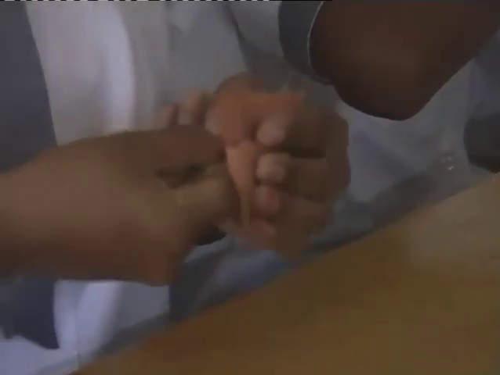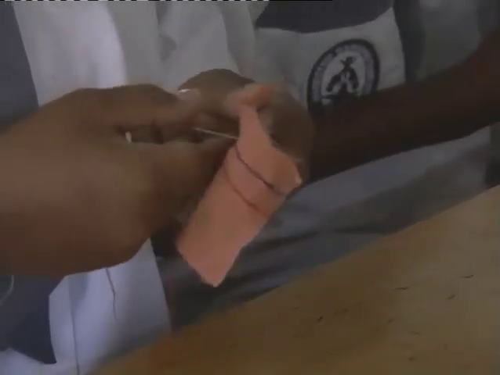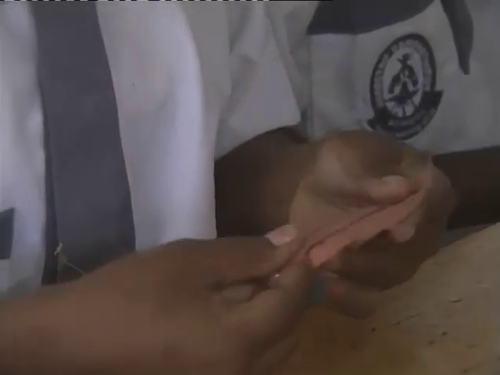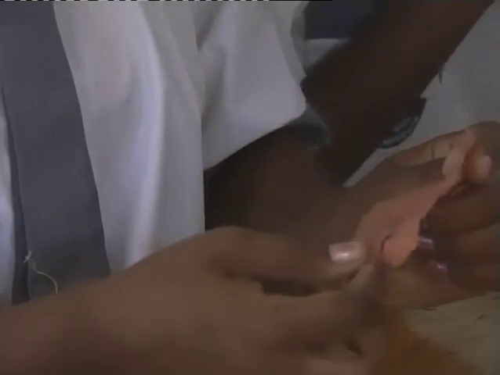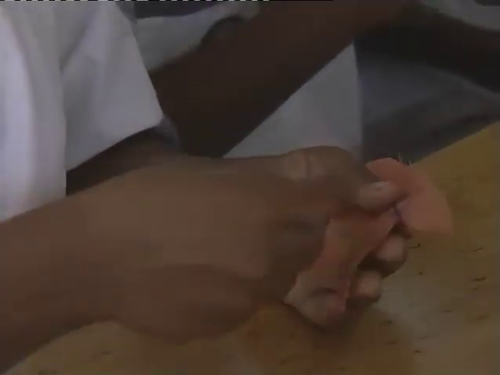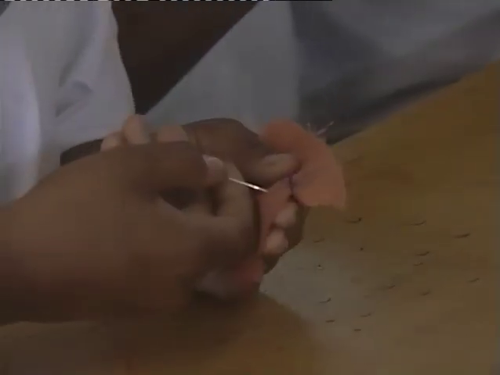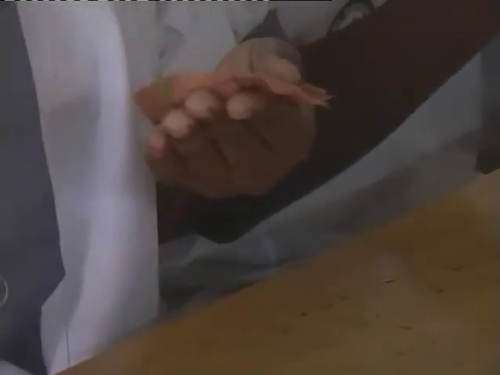Okay, so what you are going to do, where's your pair of scissors? Okay, let's see. You start over here.